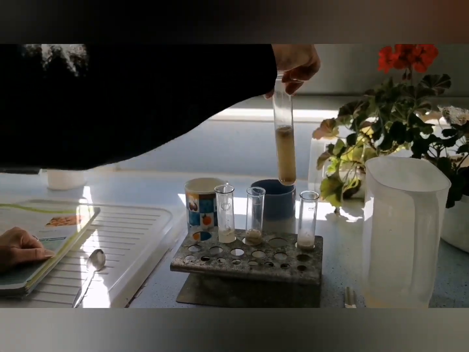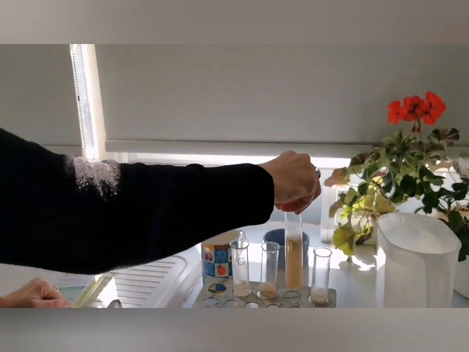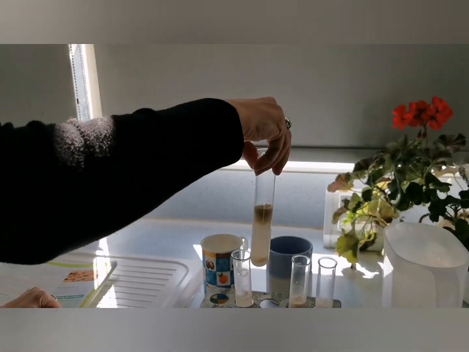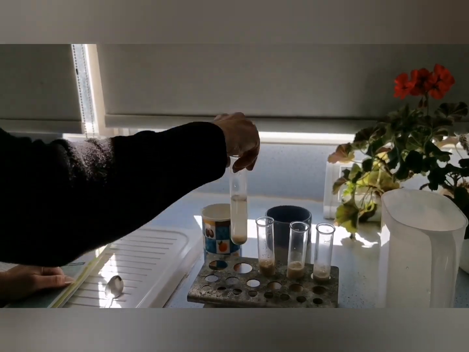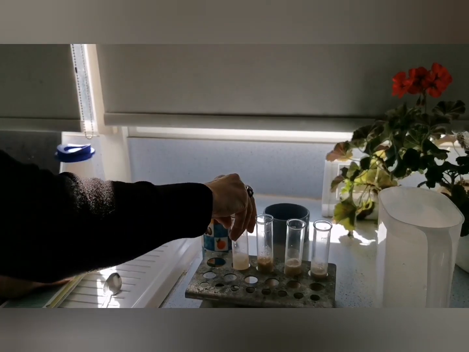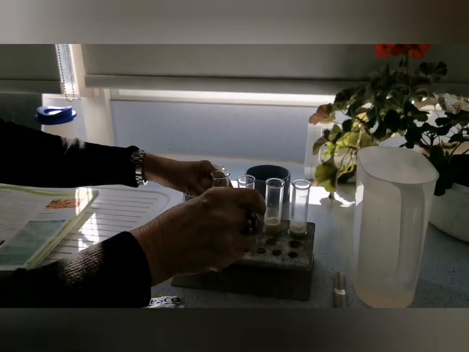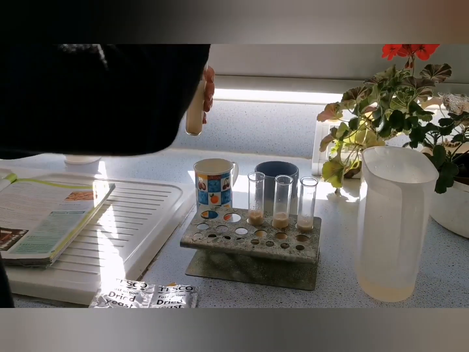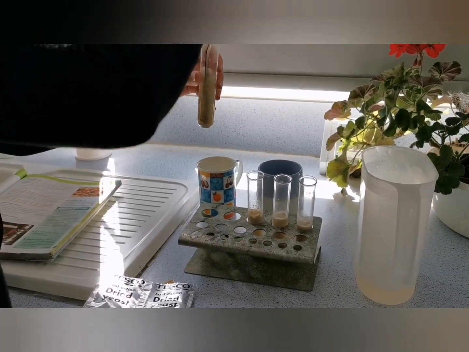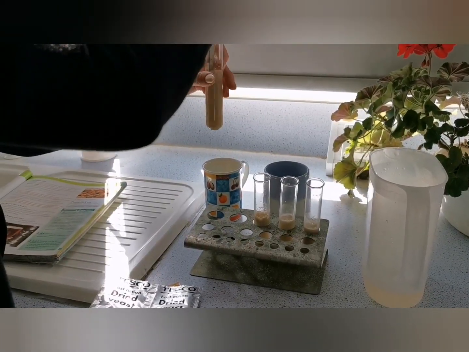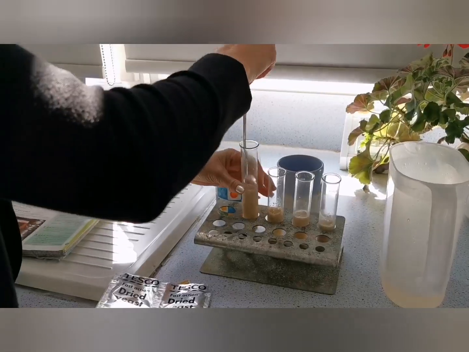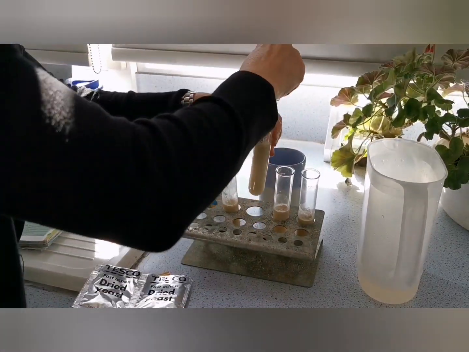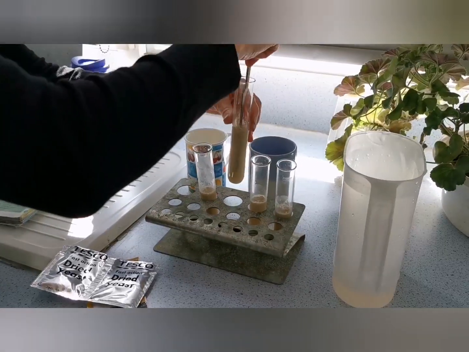So we give that little swirl around, mix it up. Again, we're going to do the same to every single test tube to try and keep our controls the same. I'm actually going to just give that a little stir just to make sure that sugar is dissolving. So it's just slightly warm water just to help the sugar dissolve.